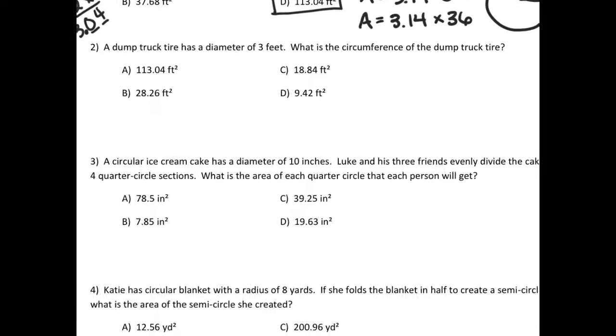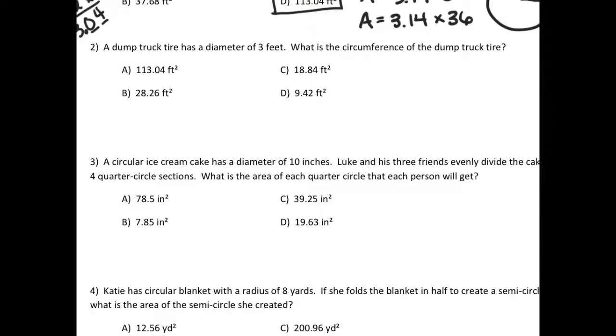Number 2, a dump truck tire has a diameter of 3 feet. What is the circumference of the dump truck? Okay, different form, different thought. It's a circumference. So we need to note the difference. It's not an area problem, it's a circumference problem. So we're going to find the circumference.